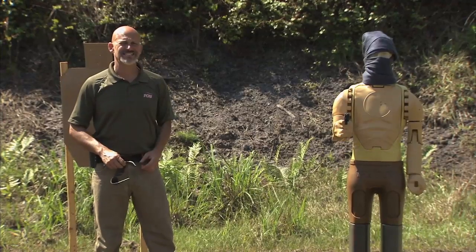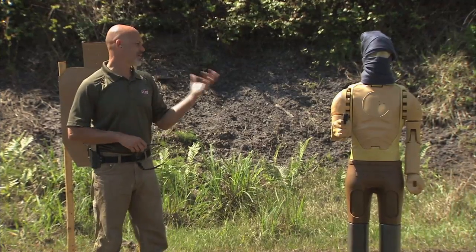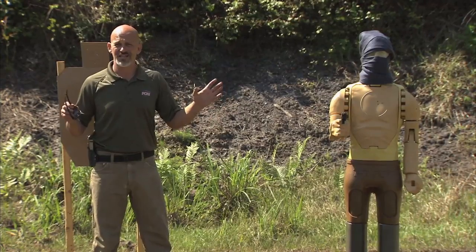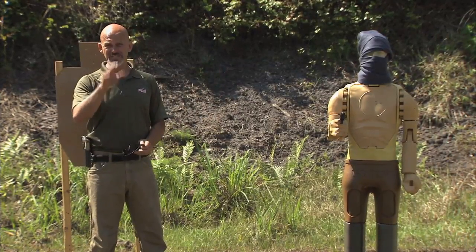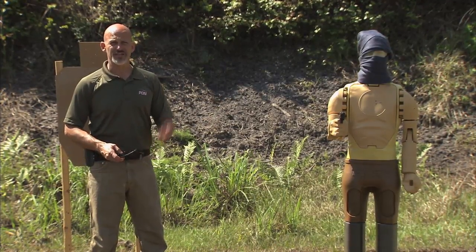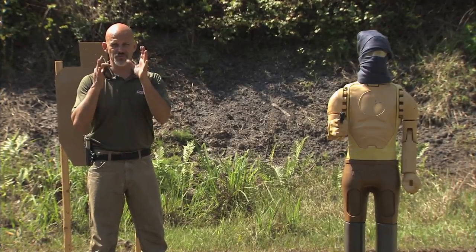So that's the kind of access that I like to give our students. We may bring a three-dimensional target out once during a two-day class just to teach that lesson, especially when we think about defending other people and shooting into the torso at an angle other than from the front.